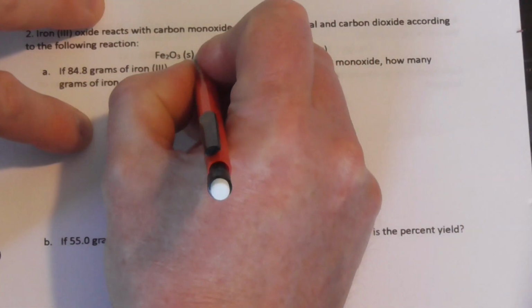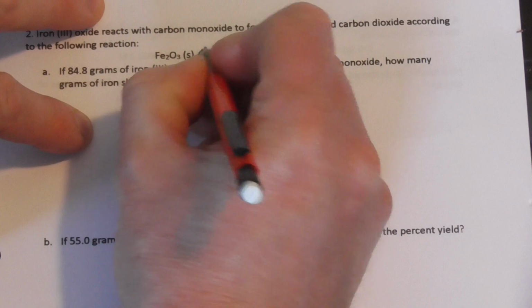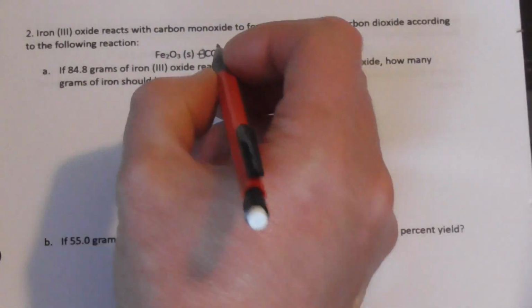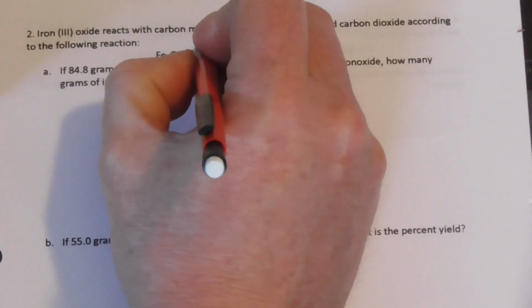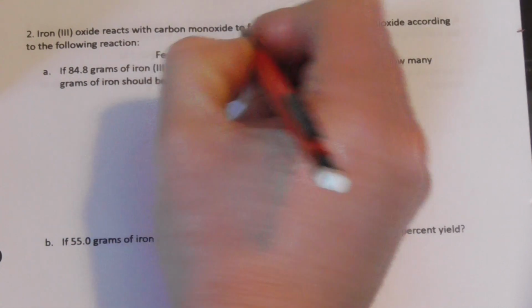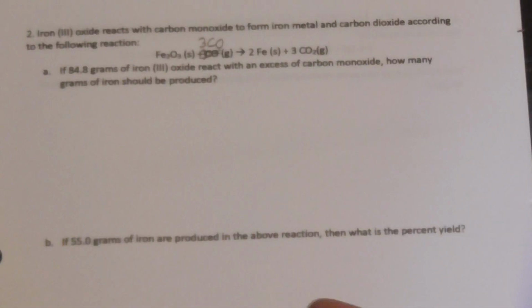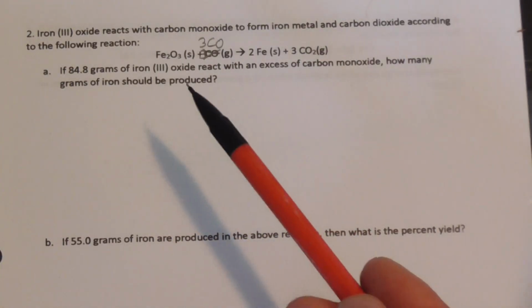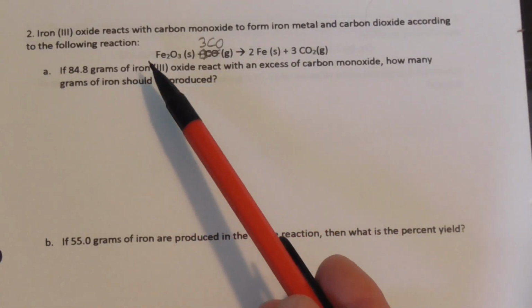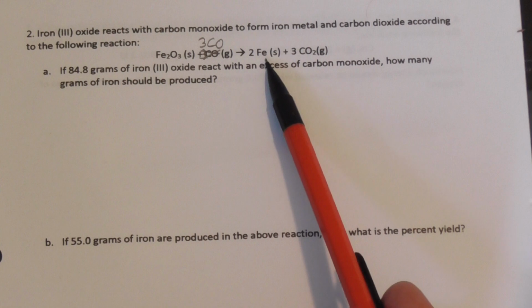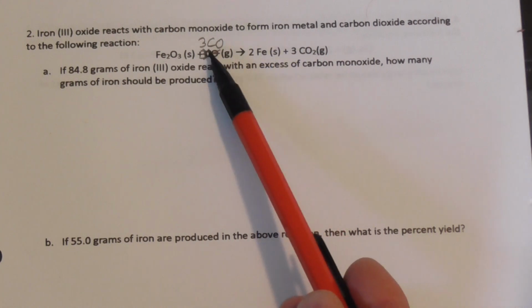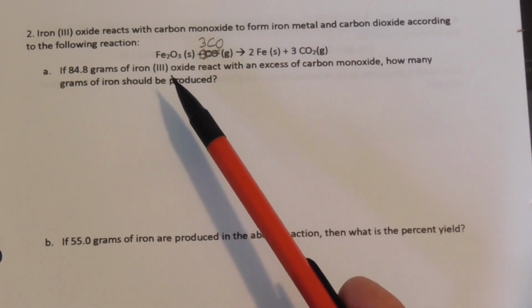And I just realized here we have a typo. It should be 3 carbon monoxides. That's not actually relevant to the equation we're talking about, but it should be 3 carbon monoxides to 2 irons to 3 carbon dioxides. Is this a balanced equation now? 2 iron atoms, 2 iron atoms. 3 carbon atoms, 3 carbon atoms.